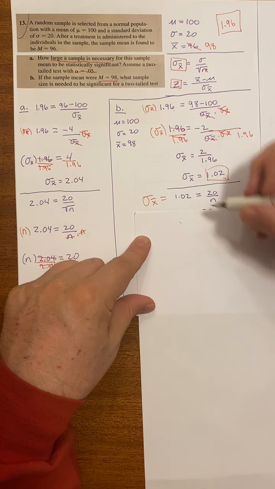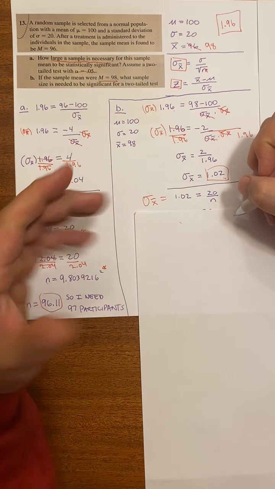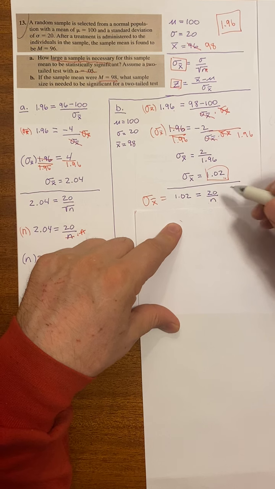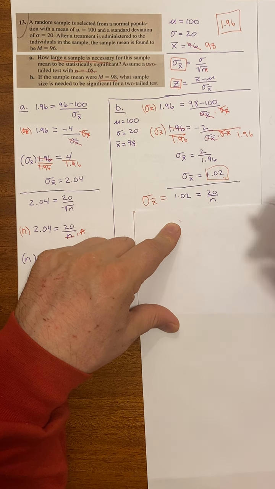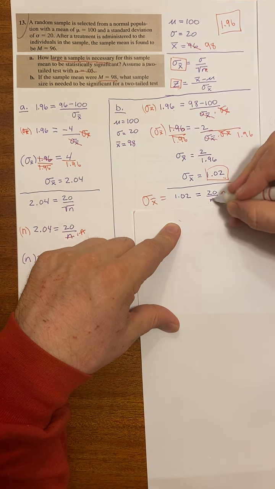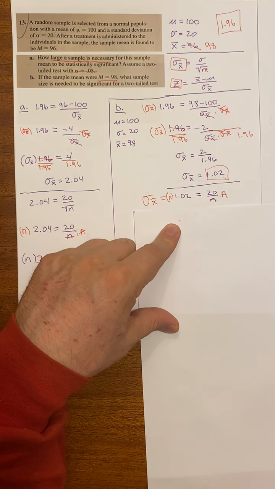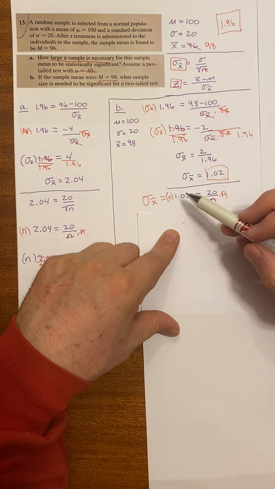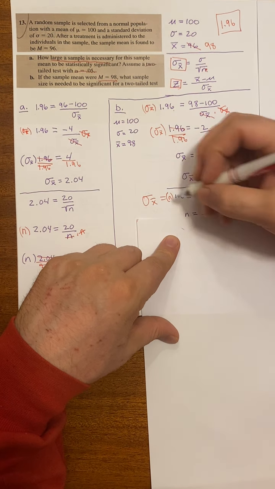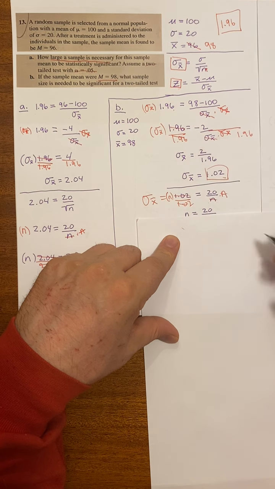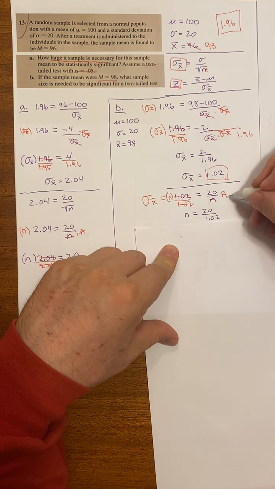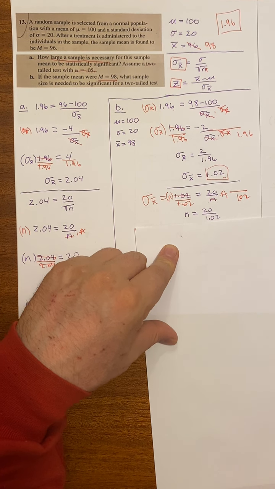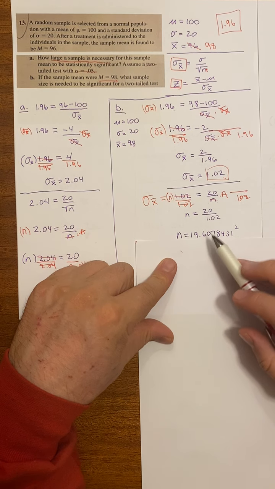I've already gotten rid of the square root because I'm going to account for that later. Right now, I just want to get n by itself. The first thing I'm going to do is multiply it out; it cancels on that side and is multiplied on that side, so I end up with n times 1.02 equals 20. We get rid of that 1.02, it cancels on this side, and I divide on this side, so it becomes n equals 20 over 1.02.